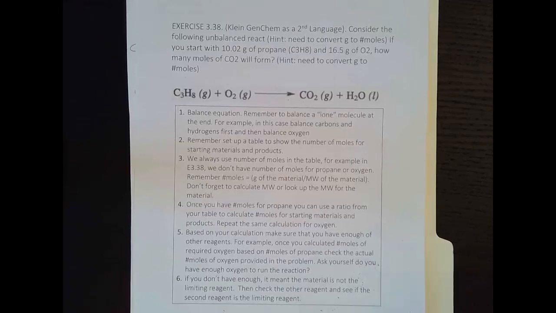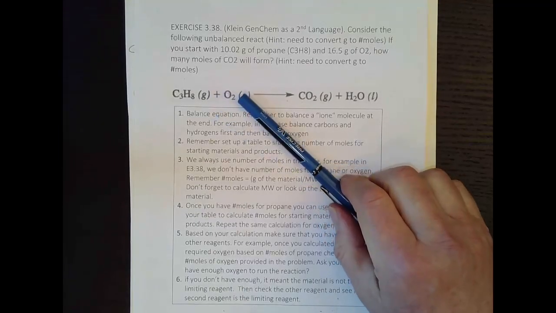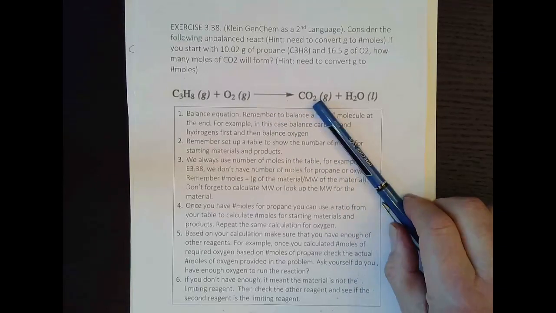Okay, let's look at the new problem, number 38. Here we have an unbalanced reaction. So the propane reacts with oxygen gas to form CO2 and water. And it's not balanced.